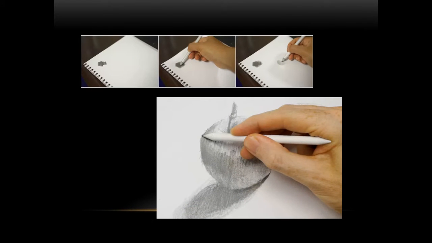Now here they're blending the apples. See, you see this? This part is blended. This part is not yet blended. So it makes it look nearer. The other thing you can sometimes do is actually just use it as a paintbrush.